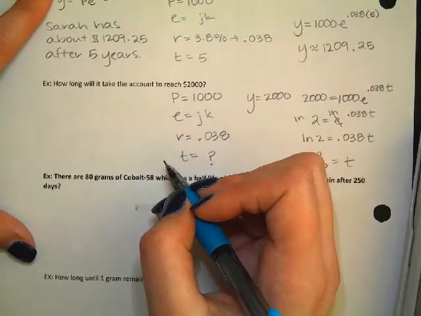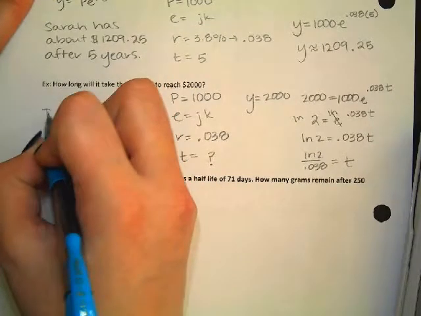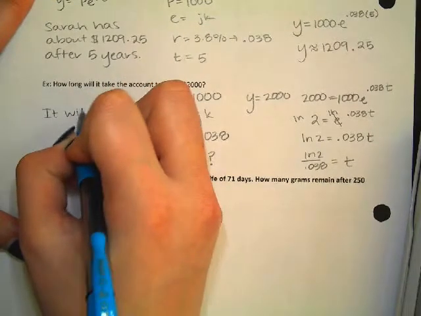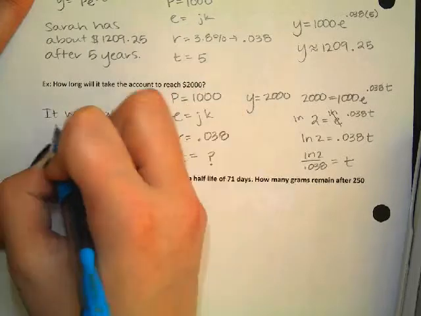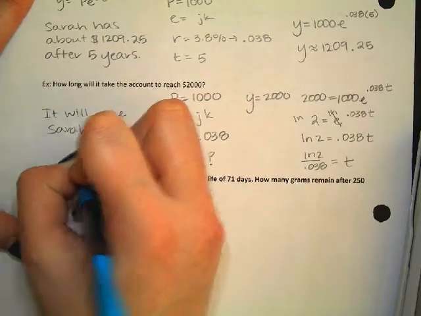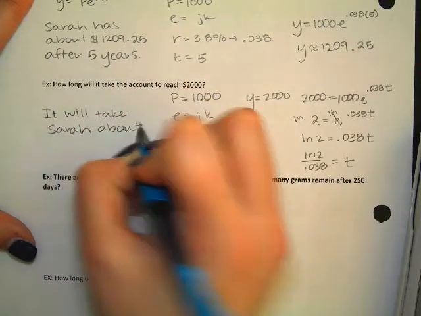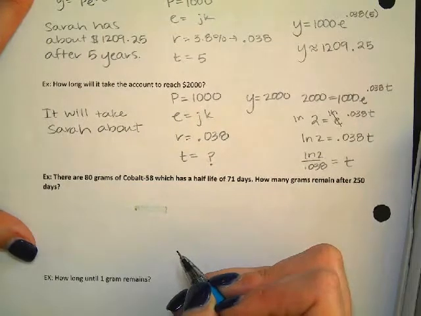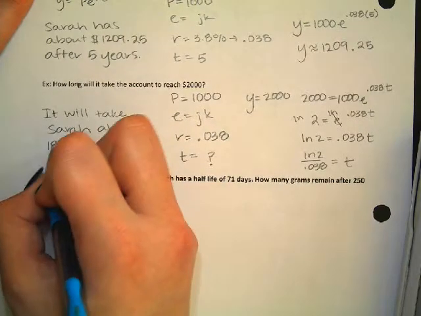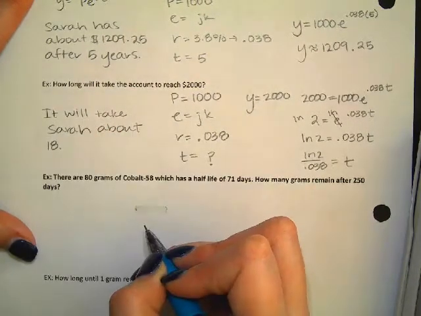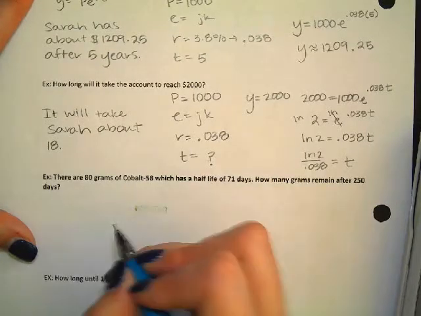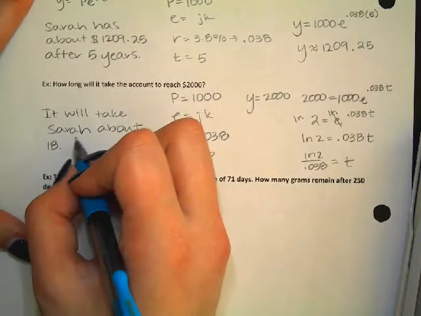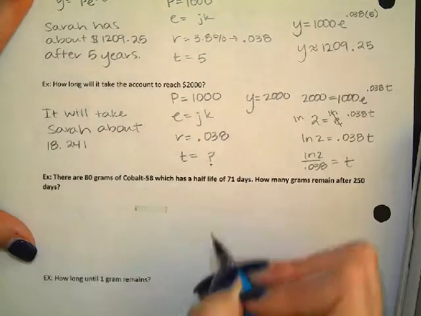All right, so we will say it will take Sarah about, okay, how much time? So we're just going to go to 3 because we typically like 3. So 18.241. What are the units?